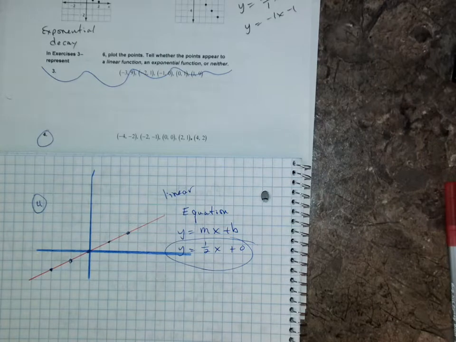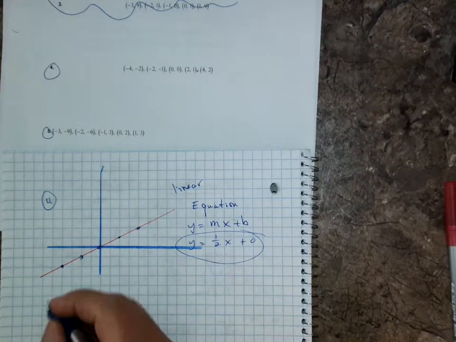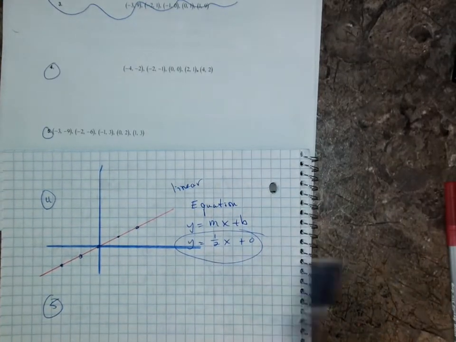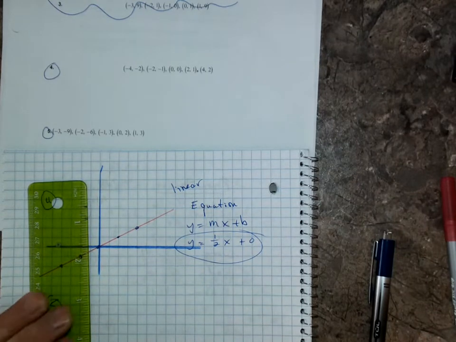Now let's look at 5. Number 4 should have been easy. Let's look at 5. Number 5, again, I'm going to graph these points. I'm going to see what it looks like.